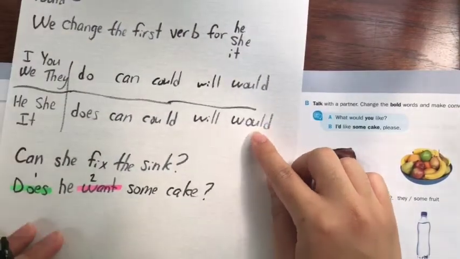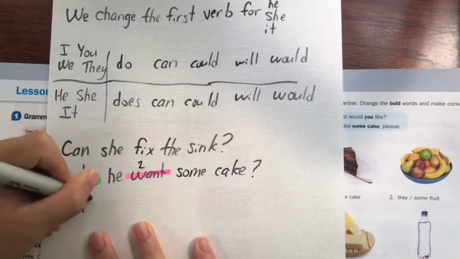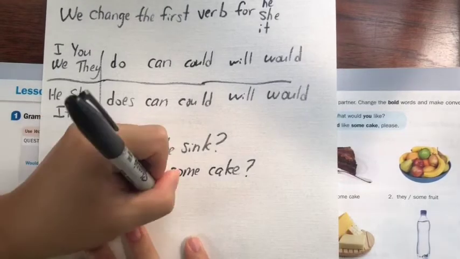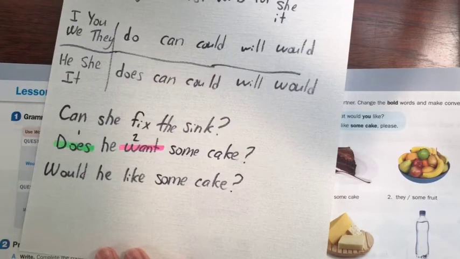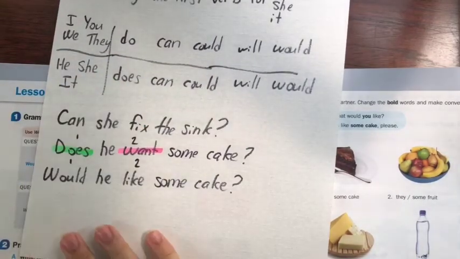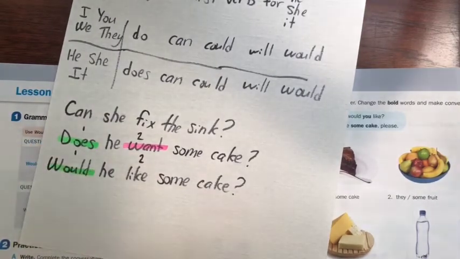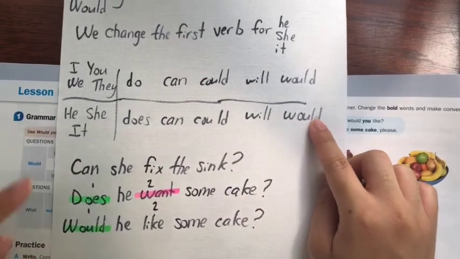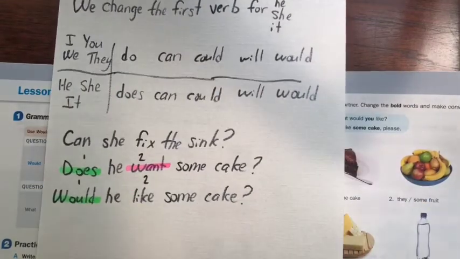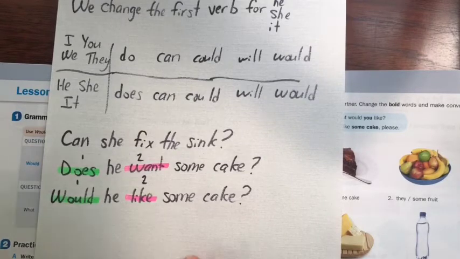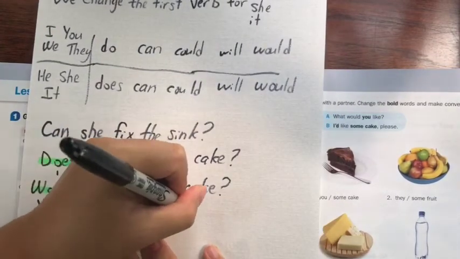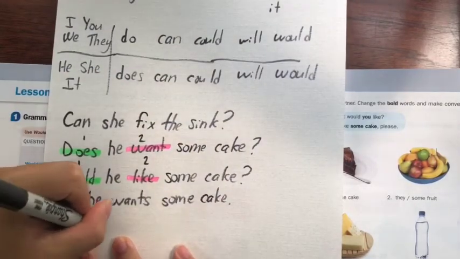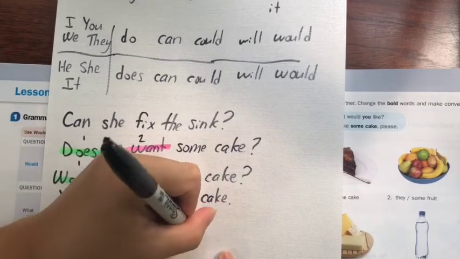Now, let's write the sentence again with the word would. Would he like some cake? Would he like some cake? Would and like. Would is the first verb, so we can change it with he. But remember, would is irregular. With he, she, it, there's still no s. We still say would. Like is the second verb, so we don't change it. Does he want some cake? Would he like some cake? Yes, he wants some cake. Yes, he would like some cake.